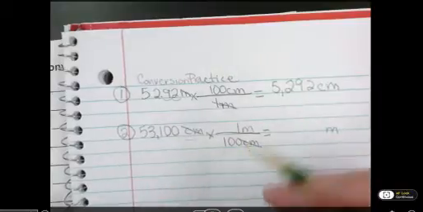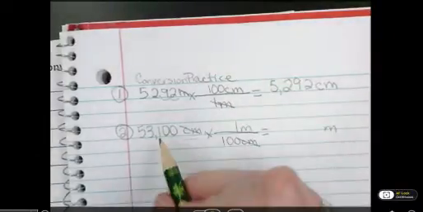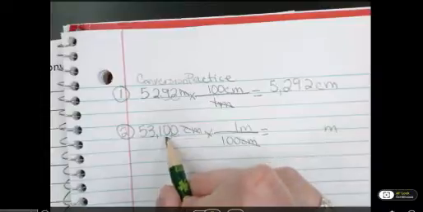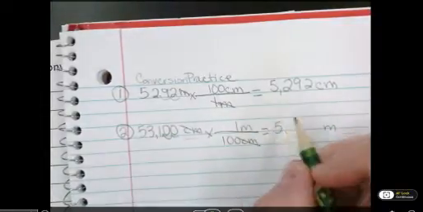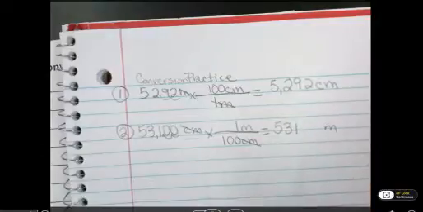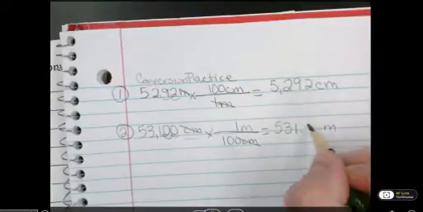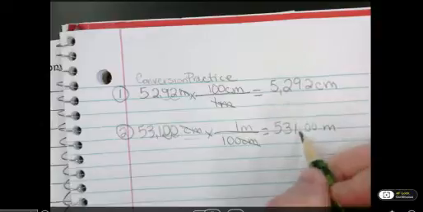Now if I take 53,000 and divide it by 100, I'm going to end up with a small number. So I need to move my decimal to the left 2 spots, 1 for each 0. So the answer is 531 meters. You could put in decimal 00, but you don't have to. It's the same number either way.